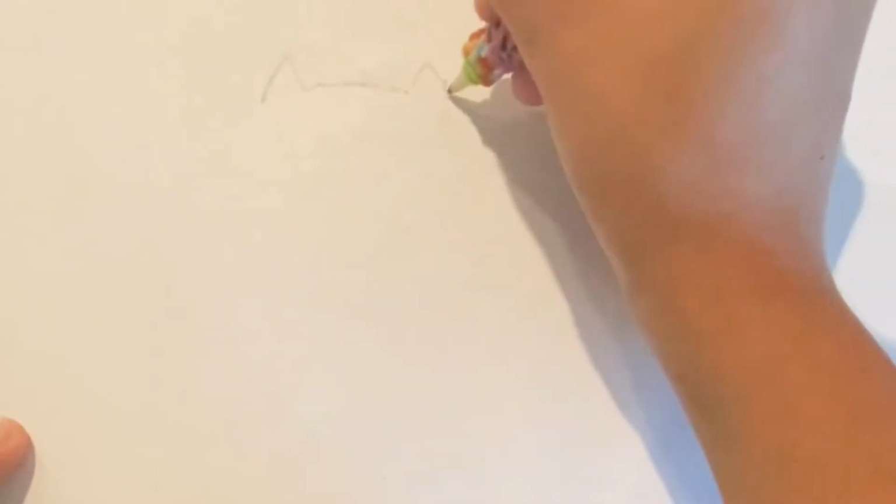Just be careful not to make them too pointy, because if you know Pusheen, his or her ears are not that pointy. They're just round in the corners. So be careful about that, and just be sure to make them long enough. And once that is done, start drawing the body.